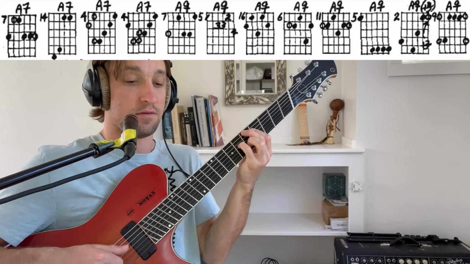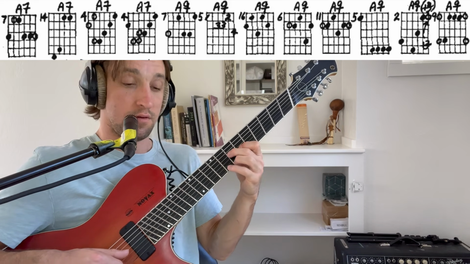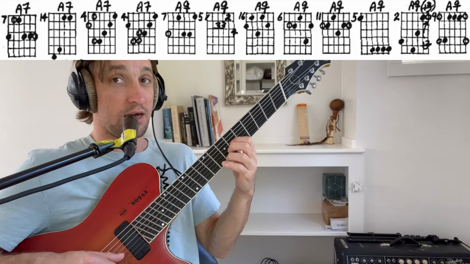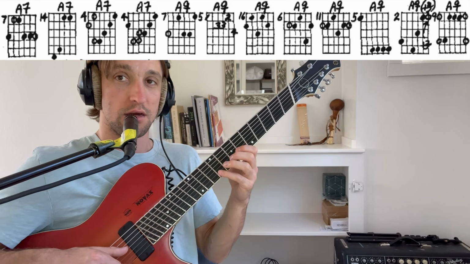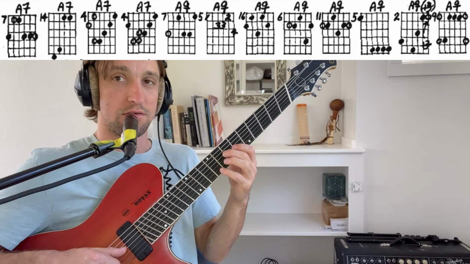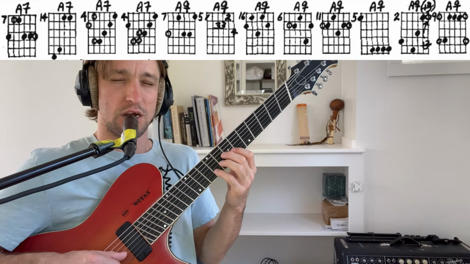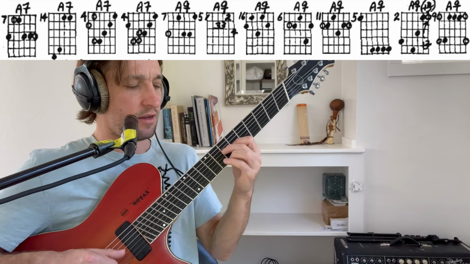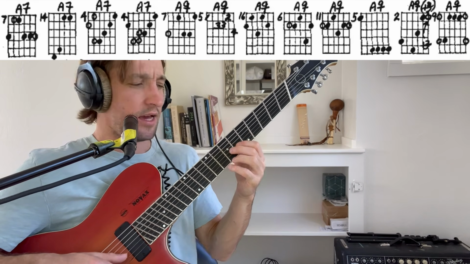That's nice. A major 9, like so. That's 1, 3, major 7, 9, right? Tell yourself to spell and say your intervals, like A to C sharp is a major 3rd. Add the G sharp, it's a major 7. Add the B, A major 9.